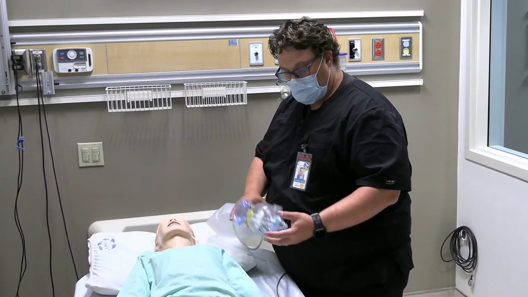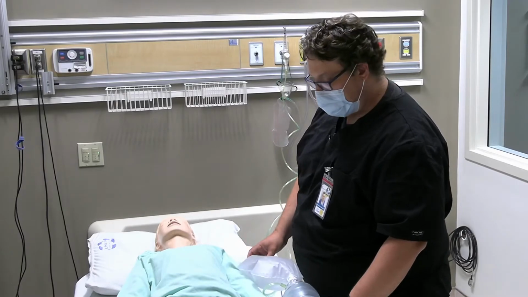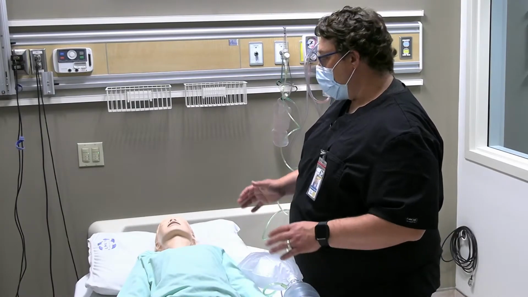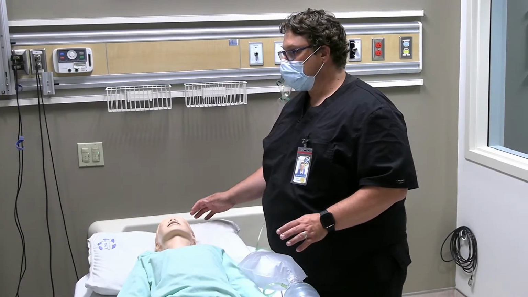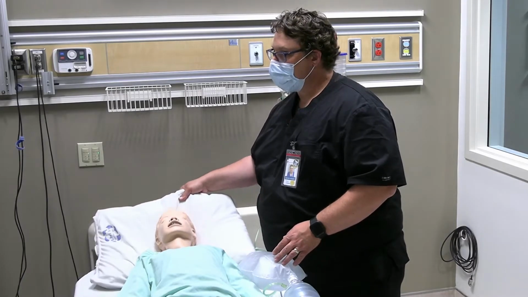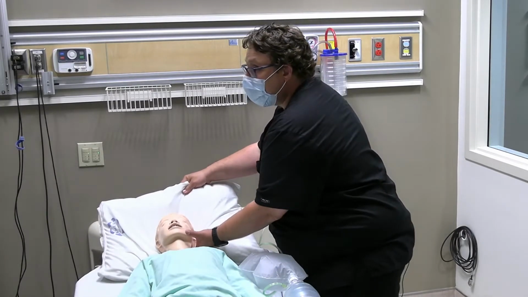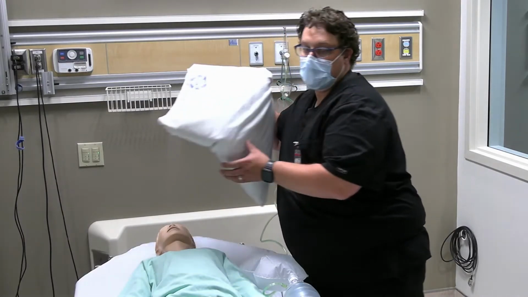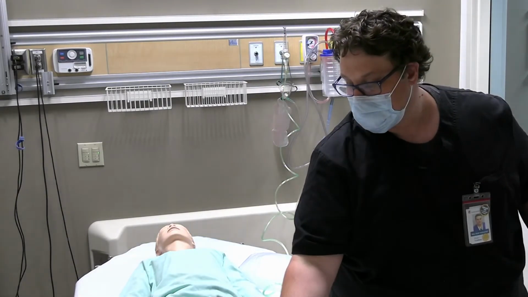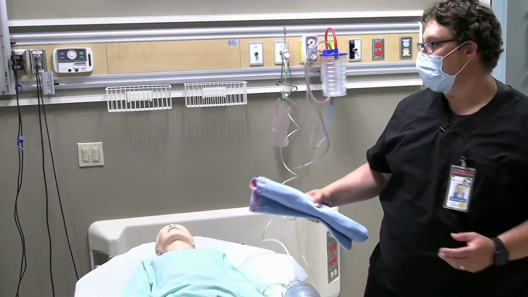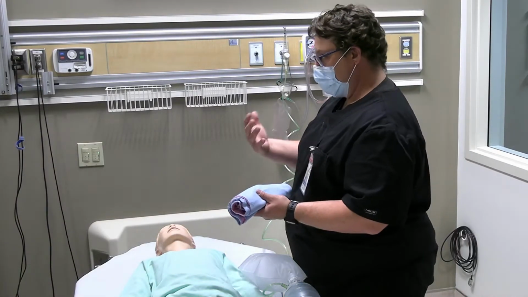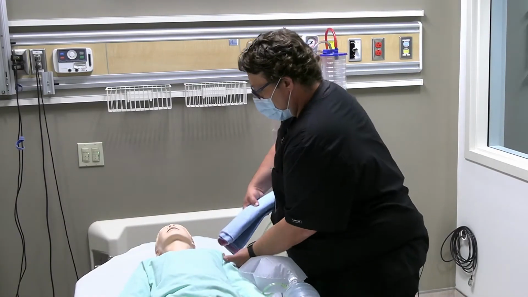So our patient is no longer breathing, okay. So just like in the previous video, we want to ensure proper positioning of our patient. We are going to remove the pillow. And then this time here, we are going to use a roll under the shoulders to open the airway up just a little bit more.